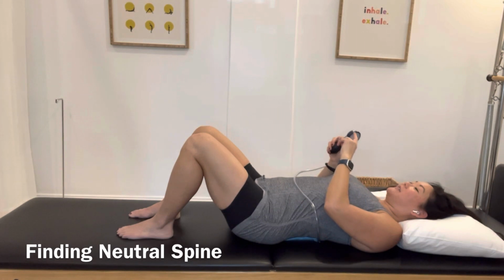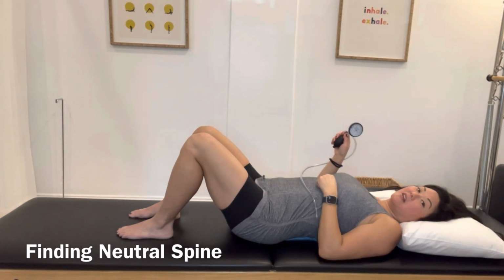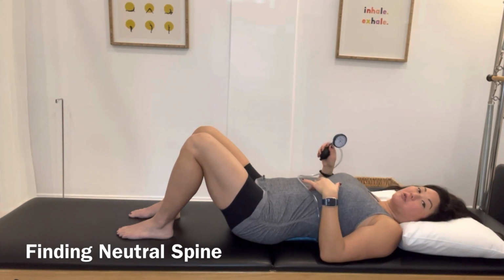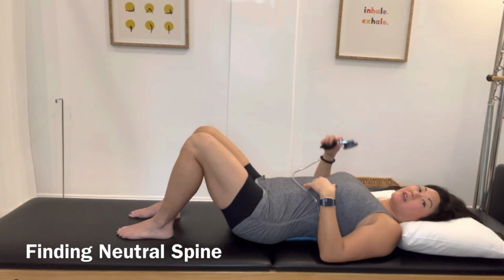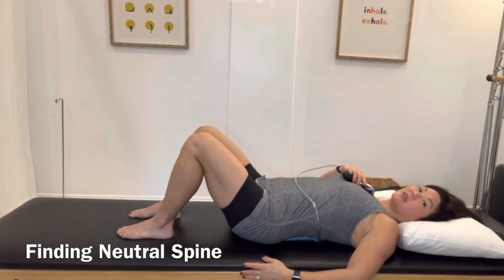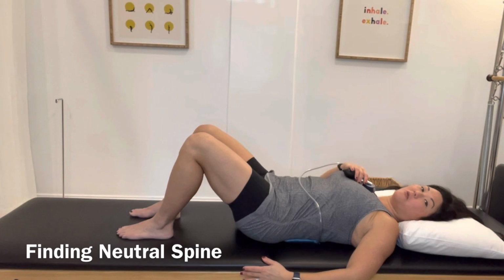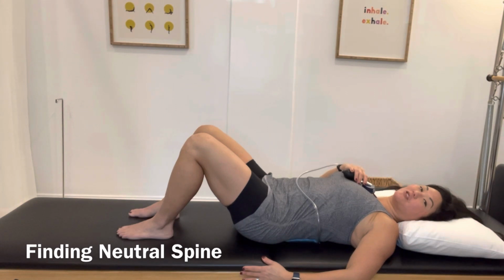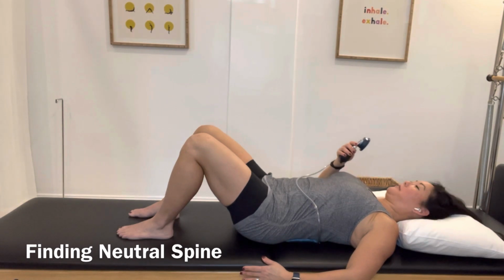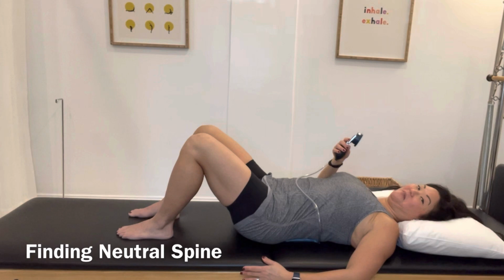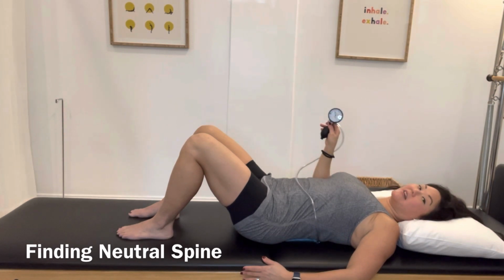I want to try to get the needle to 70 on this meter in order for me to find my neutral spine. Without looking at this, this is what I'm going to do. Tuck imprint all the way to 120 and then release about 5 to 10%. And that should get me at neutral. And I'm at 80. So I was pretty close. I'm going to back off a little bit. And now I'm at 70. And there's actually a little red line at 70.